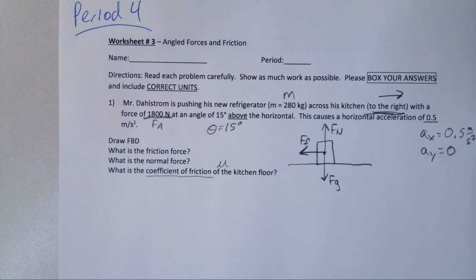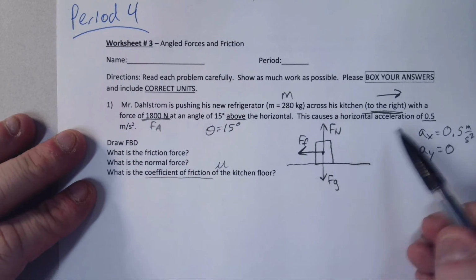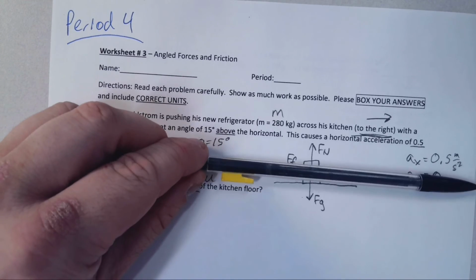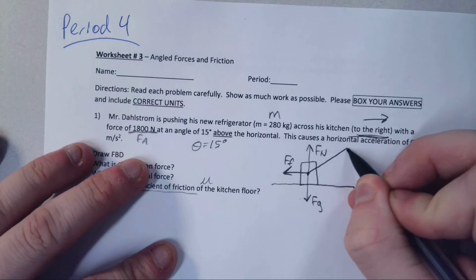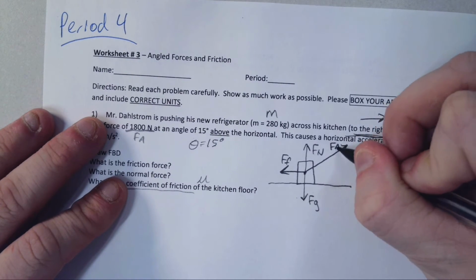And here we come to the applied force. It's no longer perfectly horizontal. It is above the horizontal, which means that's the horizontal, coming out of there, so it's above there. Draw it big enough so that you can draw the arrows there. So that's the applied force.